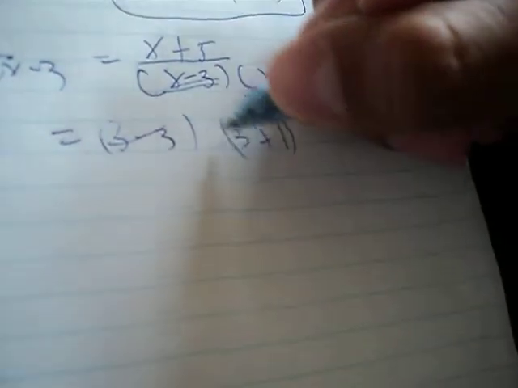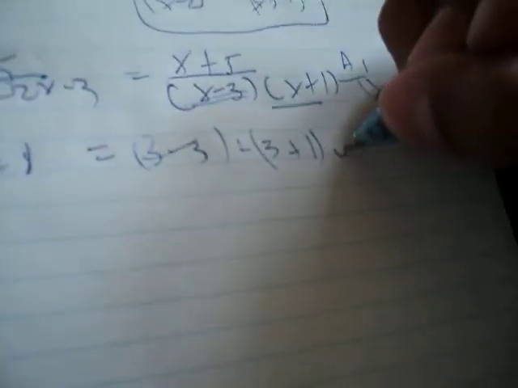But it equals, let's see here, 3 minus 3 here, that equals 0, so that cancels out. And then 3 plus 1, that equals 4. So we have 8 equals 4 times A1, divide that out, so your A1 equals 2.